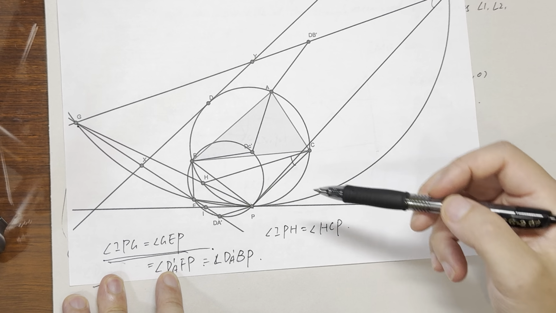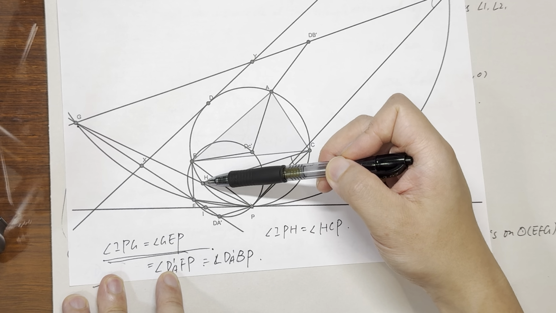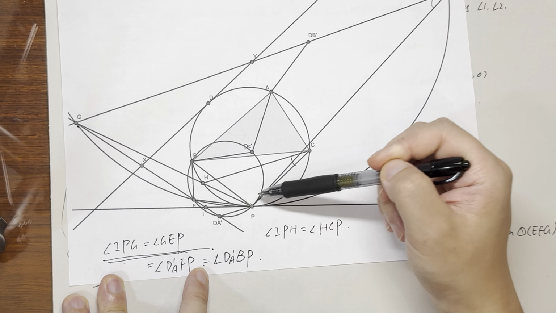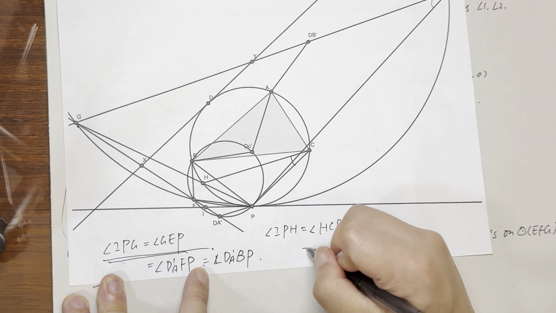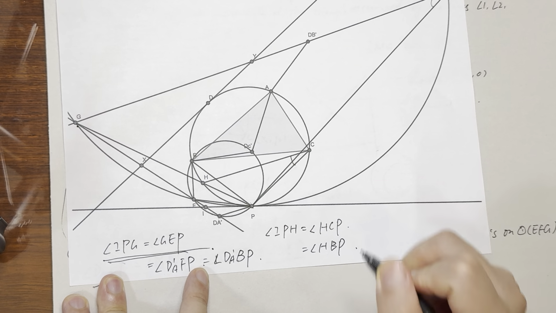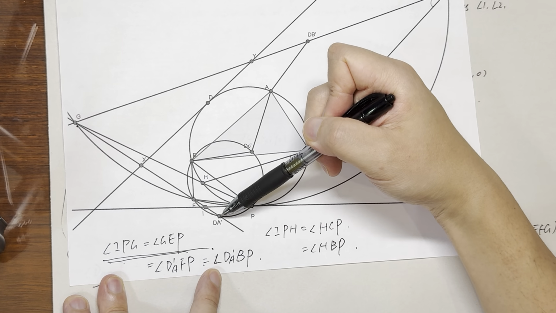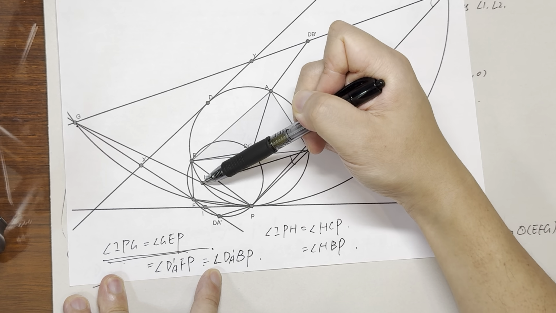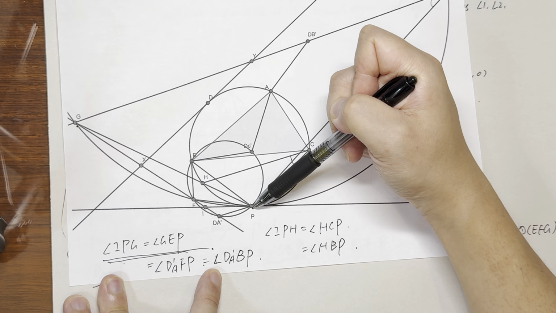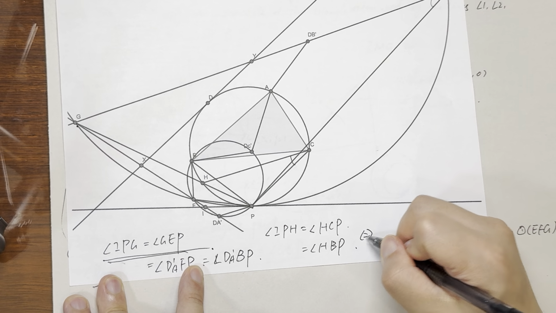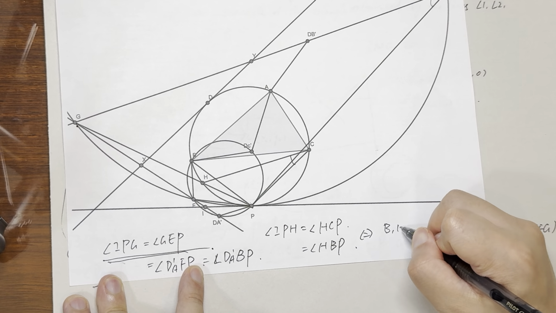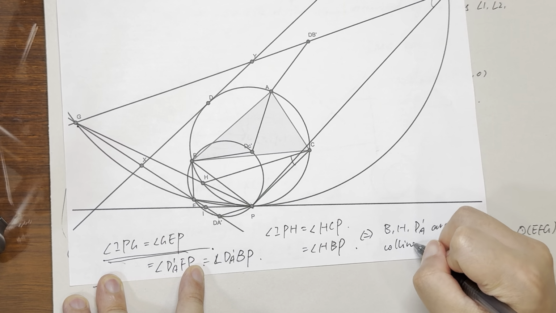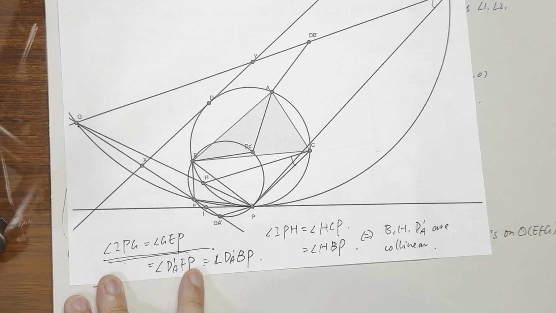And if you look here, we want to prove that this angle equals angle HCP. And we know that angle HCP equals angle HBP. Which means we want to prove that angle DA prime BP equals HBP. Which means we just want to prove B, H, DA prime are collinear. Right?